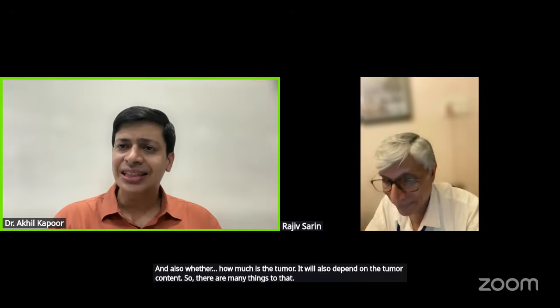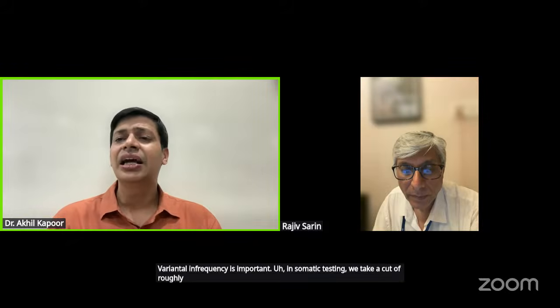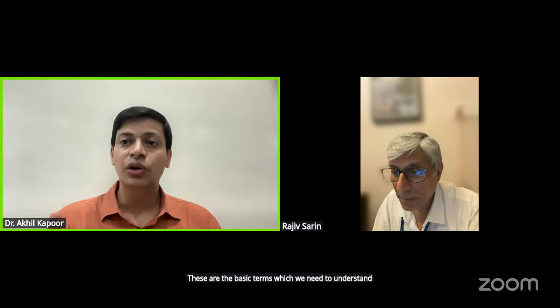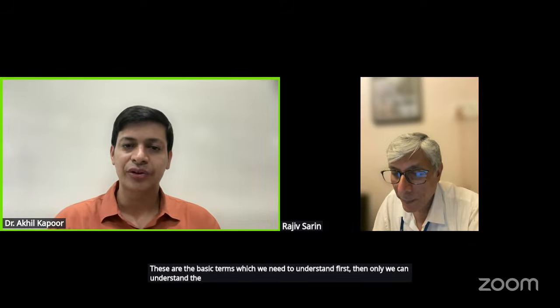Variant allele frequency is important. In somatic testing, we take a cutoff of roughly 5%. In germline, we take a cutoff of as low as 0.1%, depending on the depth of read. So these are the basic terms which we need to understand first. Then only we can understand the meaning of variant allele frequency.